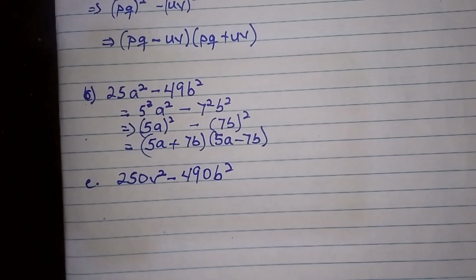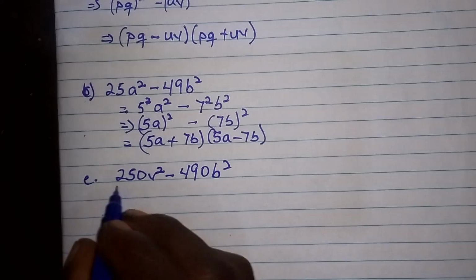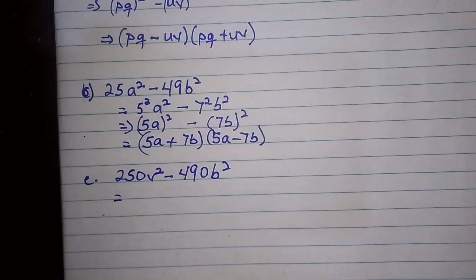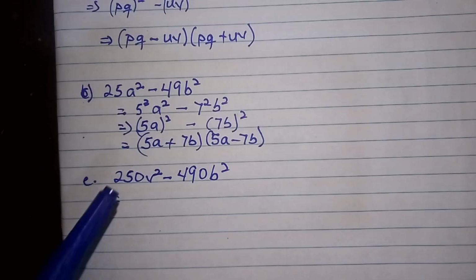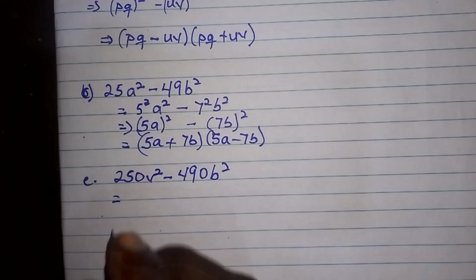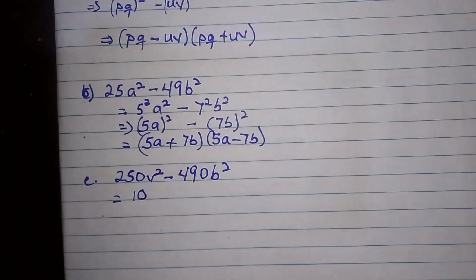Here, like I've been saying, with two terms, you check the first one if there's a common factor that you can take outside. If not, you check whether you are factorizing using difference of two squares. Now 250v squared, there's a common factor. A number that can go into 250 and 490 at the same time.